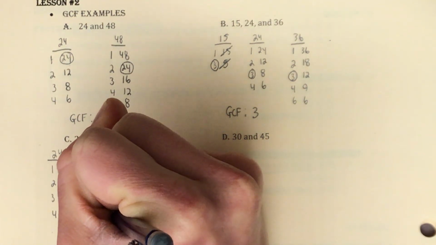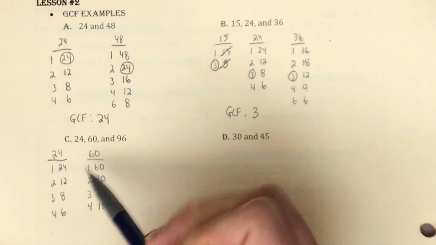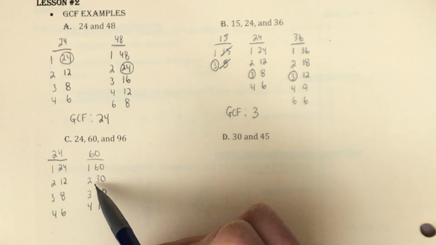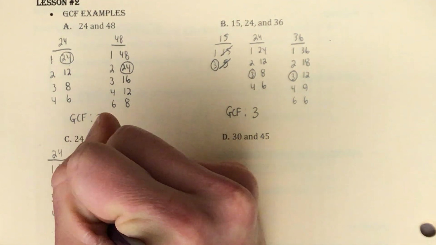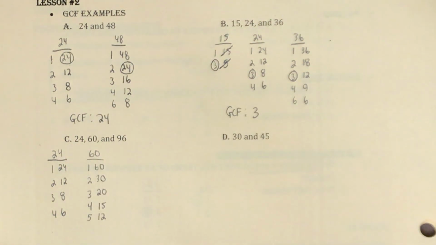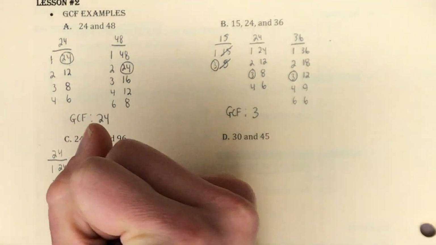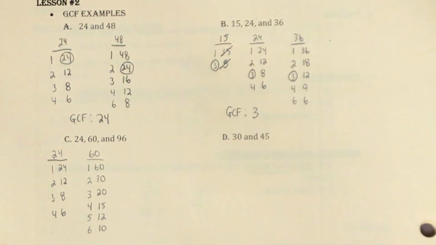4 times 15. Now, you may notice when you're making these lists, the numbers start really far apart, and as you go down the list, they start slowly getting closer together. So that's just an indicator that you're doing things correctly. So then 5. Does 5 go into 60? Yes, 5 does. 5 and 12. Does 6 go into 60? Yes, it does. 6 and 10. Does 7 go into 60? No. Does 8? No. Does 9? No. And 10 is on my list, so my factor pair list for 60 is complete.